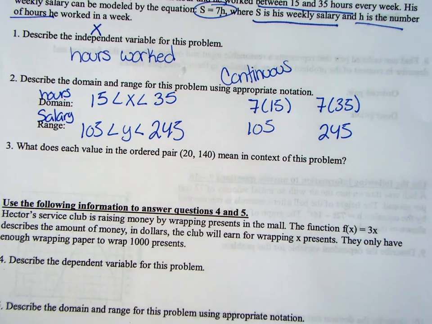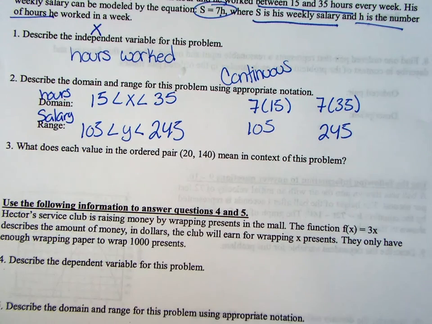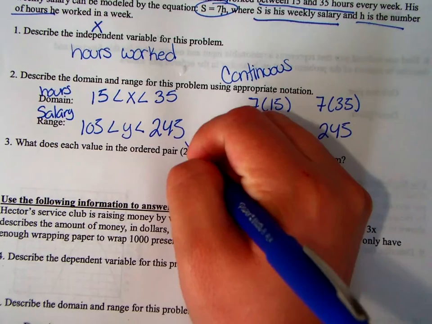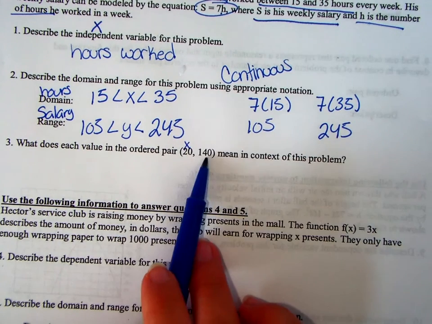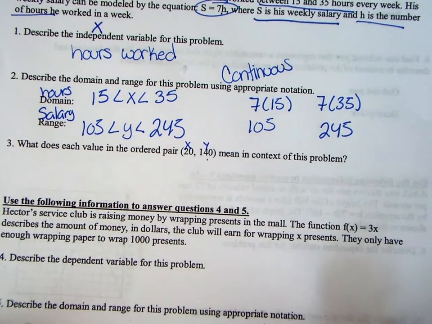So yesterday's worksheet, we finished and stopped right there. Today we're just going to add one more step to it. In this case, it's the third question. What does each value in the ordered pair mean in context of the problem? Well, 20, is that the X or the Y? X. And what does X stand for? Hours or salary? Hours. And the 140 is our salary, good, our Y, which is salary.